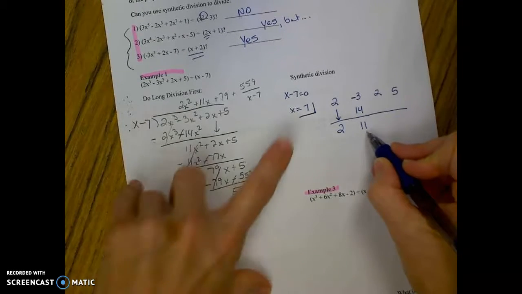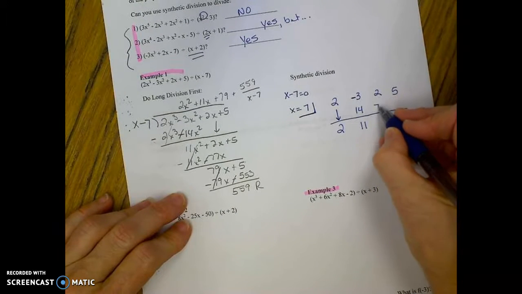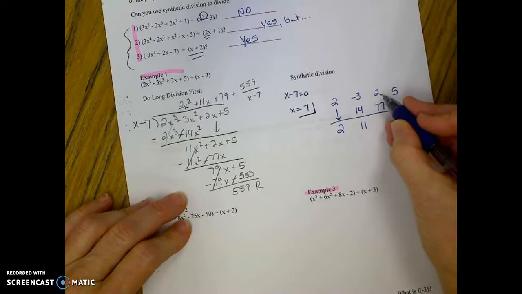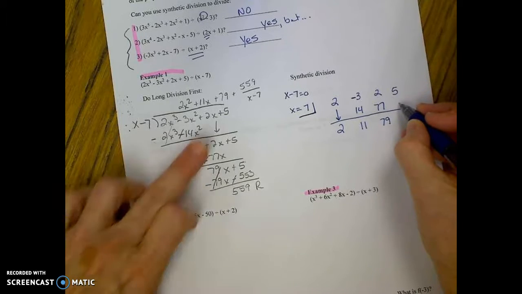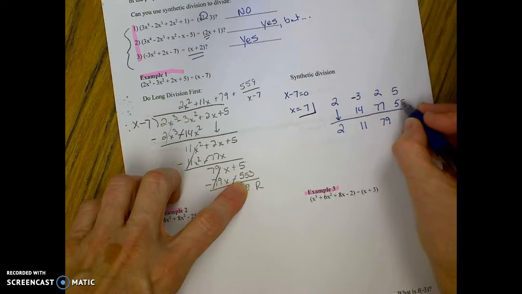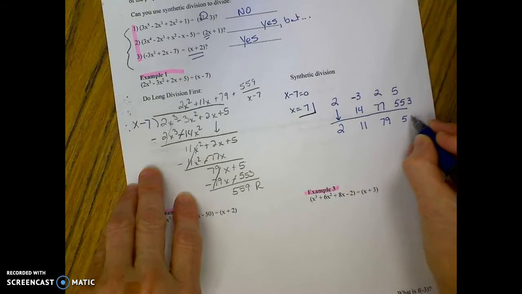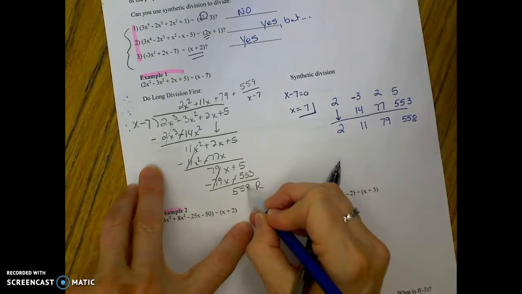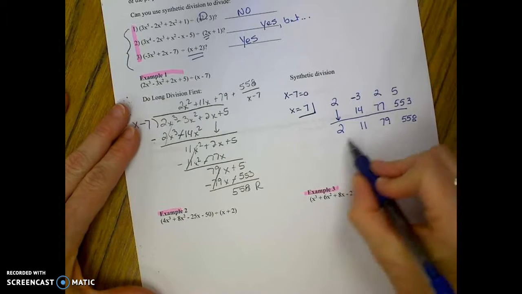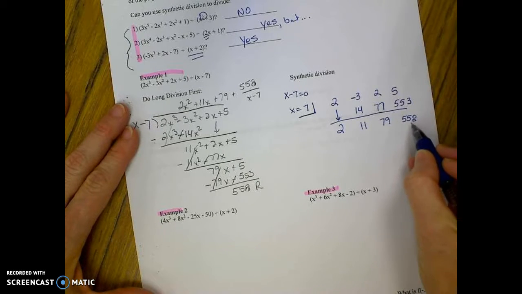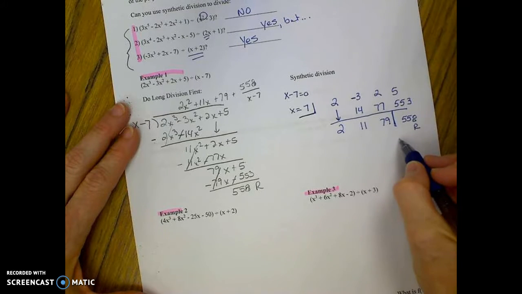That 11 multiplies times the 7, so I get 77. It's positive. Combines with the +2, so I get 79. 79 multiplies times 7. Luckily, I've already done that over here, so I get 553, which combines with my 5, so I get 558. It'd be great if I added correctly over here. And in that case, the last number, once you complete this, once you get all the way down, the last number is your remainder, always. So we usually will draw a little separation line there.